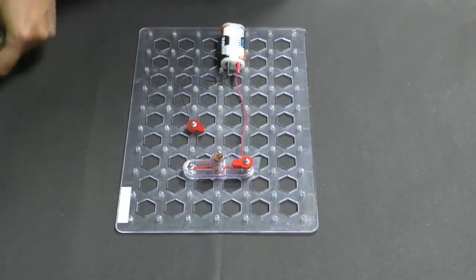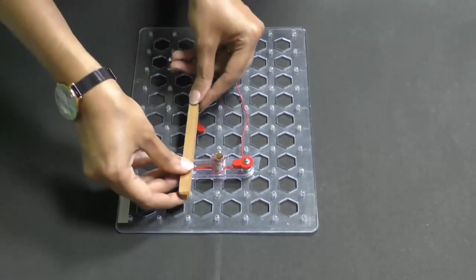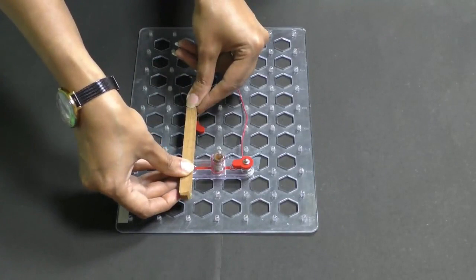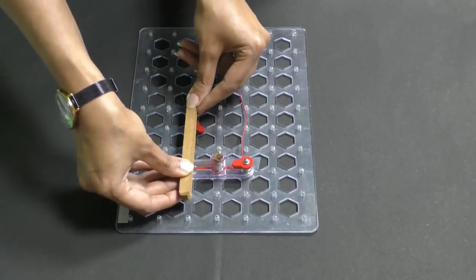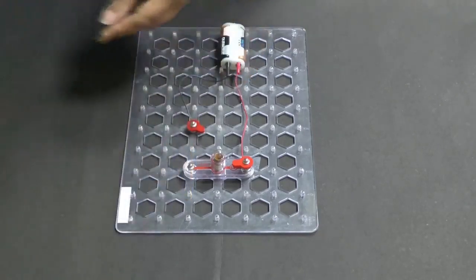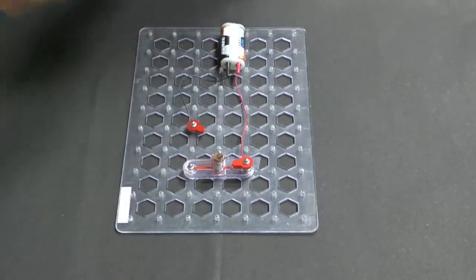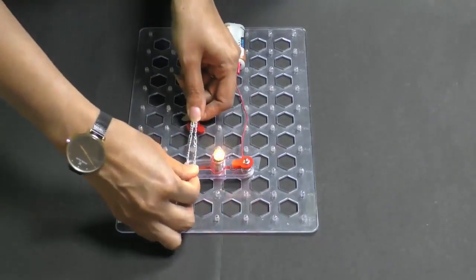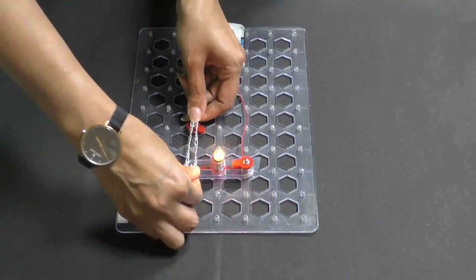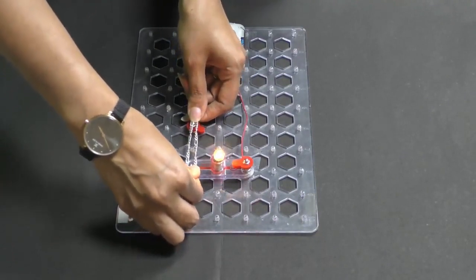Let's check if the wood piece does the same. I have completed the connection using a wooden piece, but as you can clearly see, the bulb doesn't glow. It shows you that a wooden piece, or any kind of wood, is an insulator. An insulator, as you all know, is a material which does not allow electric current to pass through it readily. Now let's see what silver does. When I complete the connection using this silver chain, you see that the bulb glows, right? So silver is also a conductor.